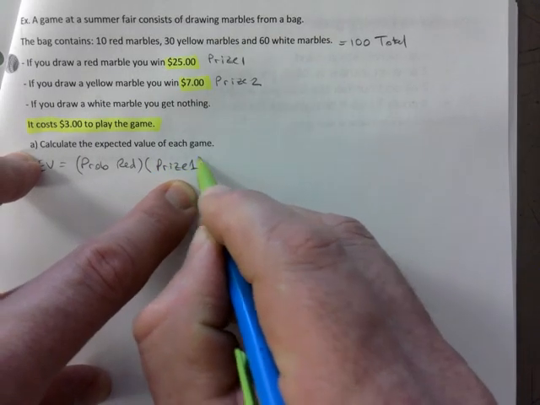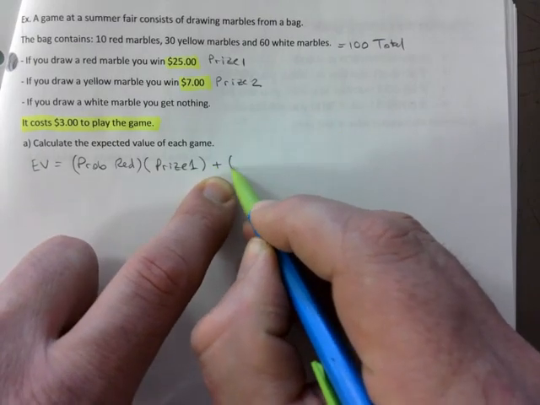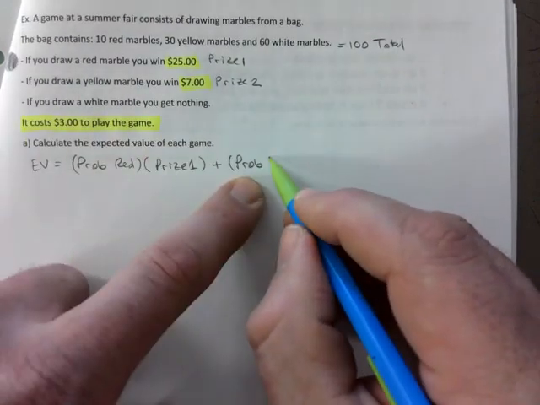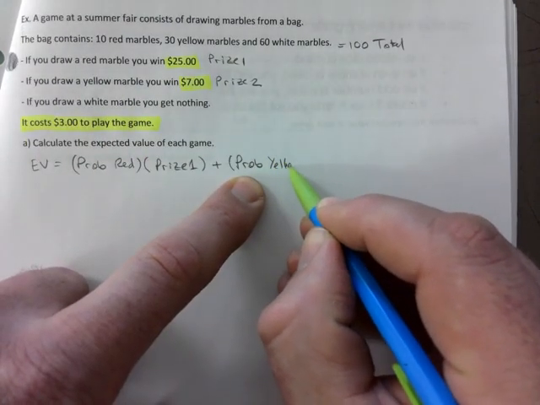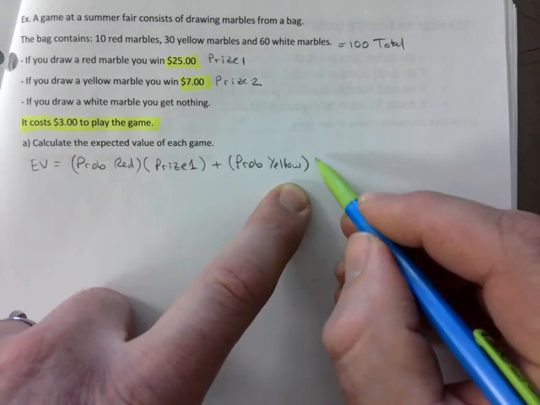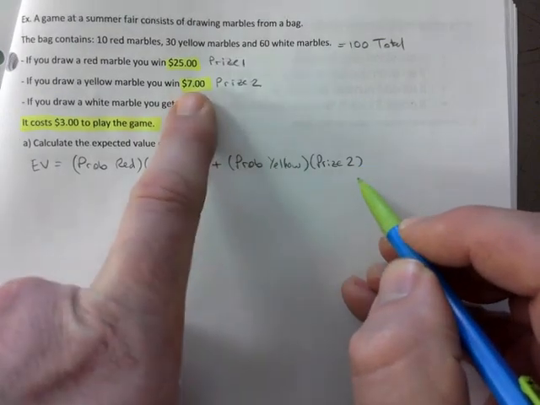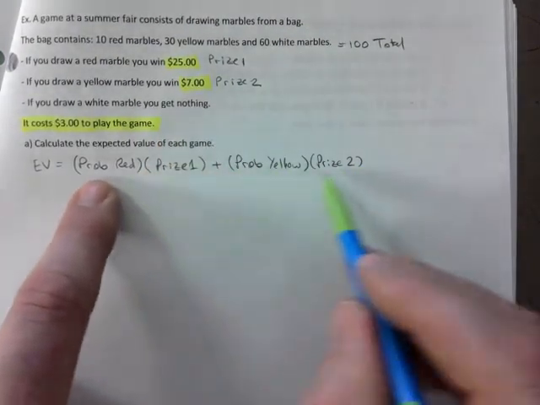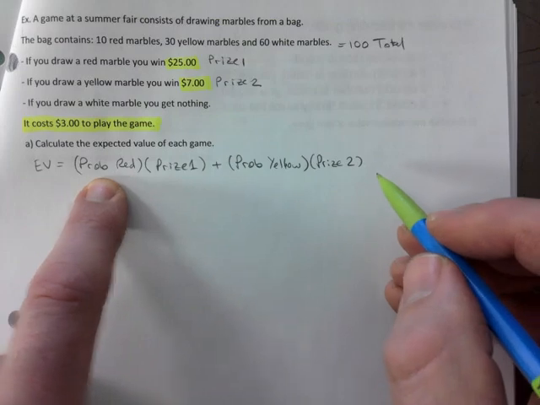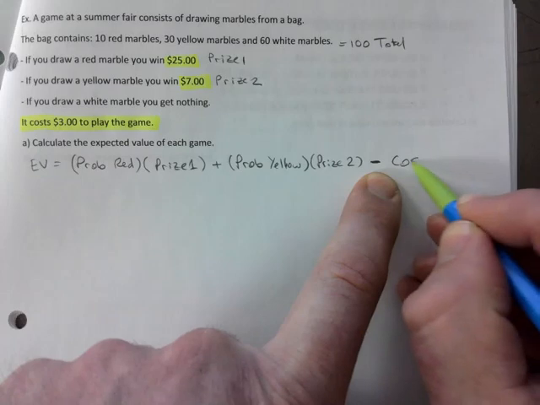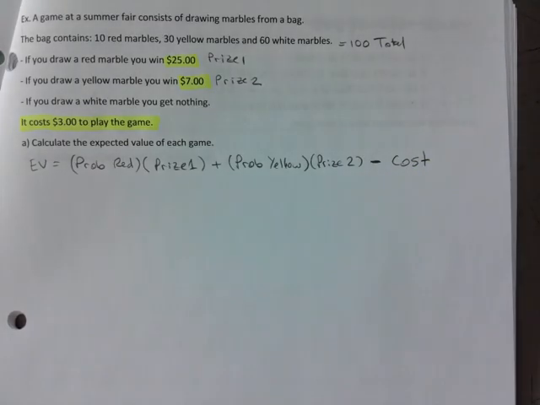And you don't need to write this out in the future, okay? To win the second prize, you need to figure out the probability of a yellow, because that gets you the second prize, and you'll multiply it by the second prize, which is $7. So these are all going to be numbers. You're done now. So lastly, you're going to go minus cost. Okay, that's how you will calculate that.